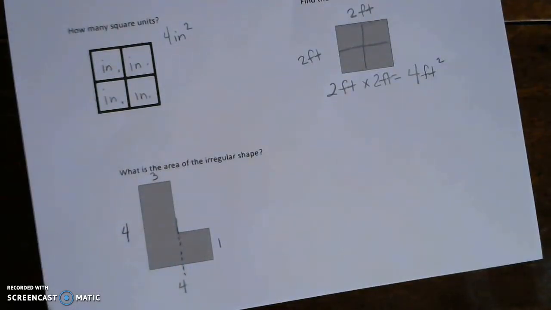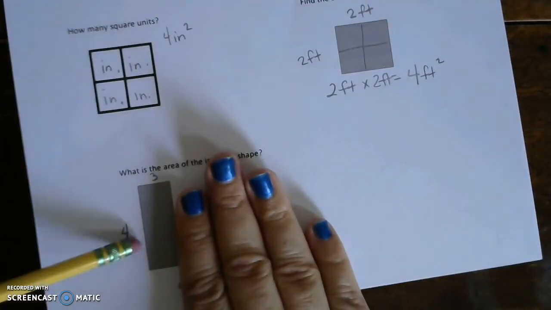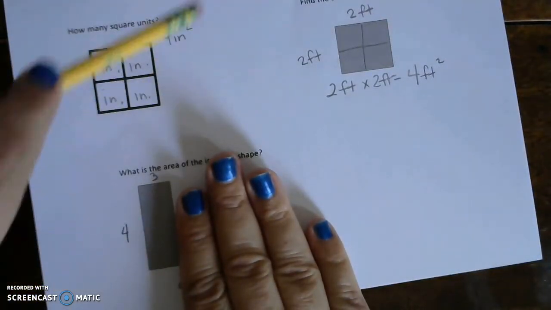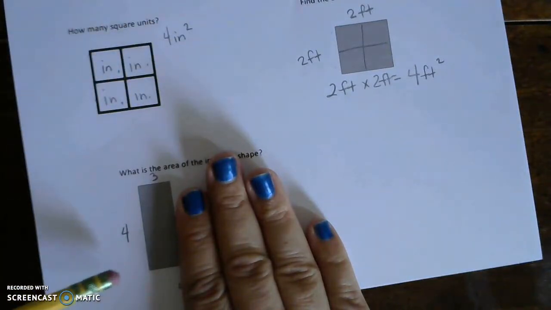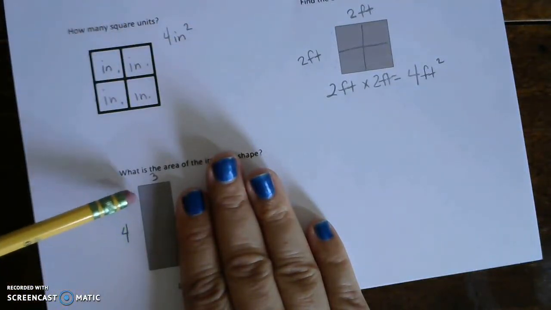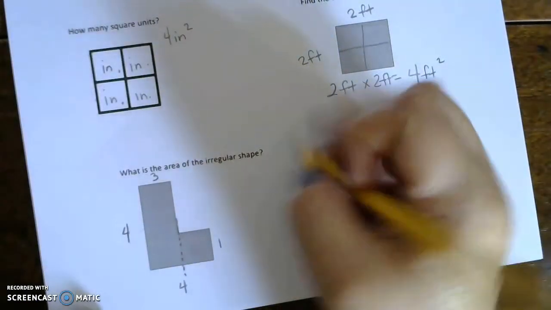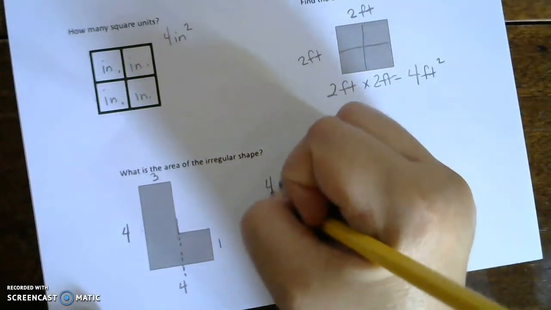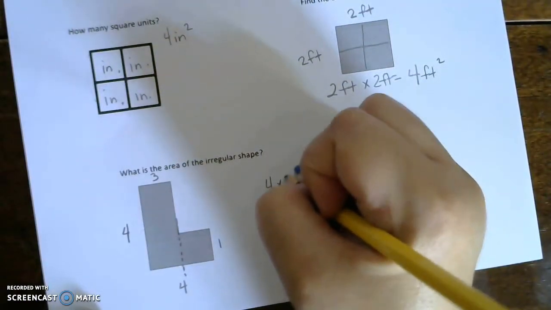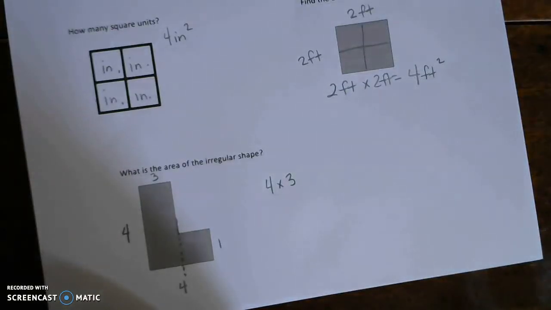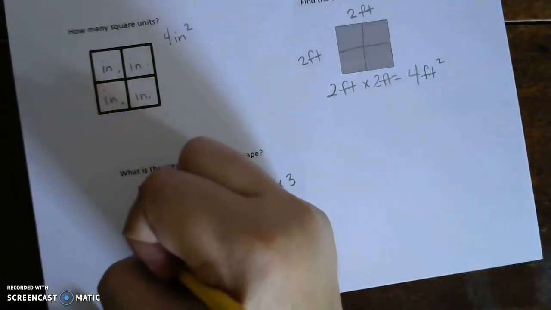So let's do that. First, let's solve for the rectangle here. What is our formula? Length times width. Here's our length, 4. Here's our width, 3. So we're going to take 4 times 3. Let's say that this is feet.